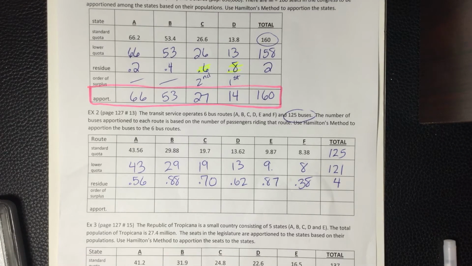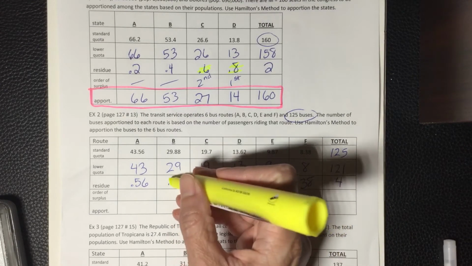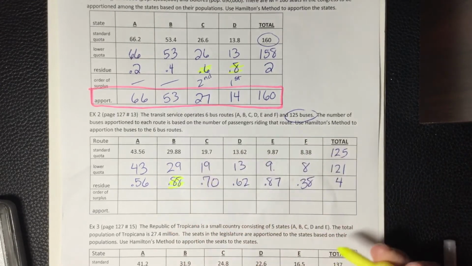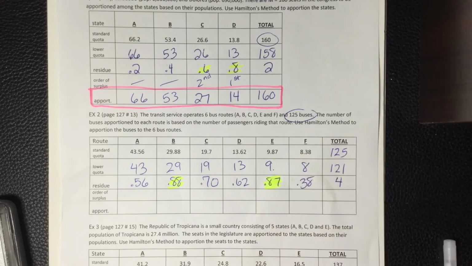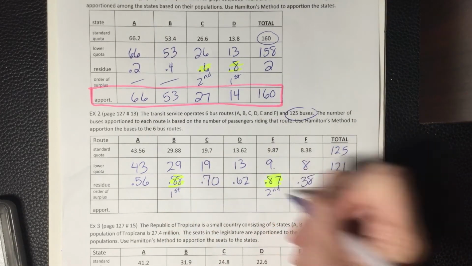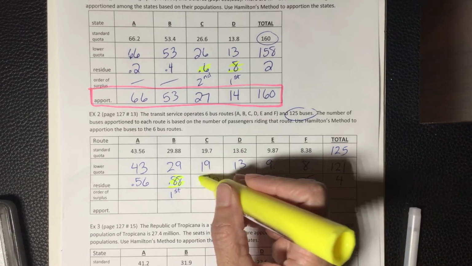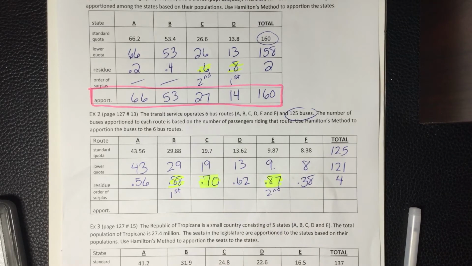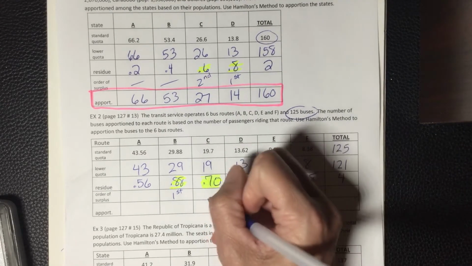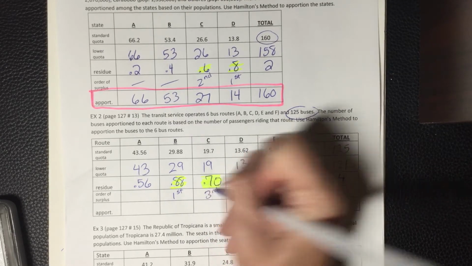All right, so I'm looking for 4 seats to give away. So it looks like my biggest is 0.88, and then right behind that would be 0.87. So that would be first and second. I still have 2 more to give away. So it looks like 0.70 would be third, and 0.62 would be fourth. So that tells us who gets the extra seats.